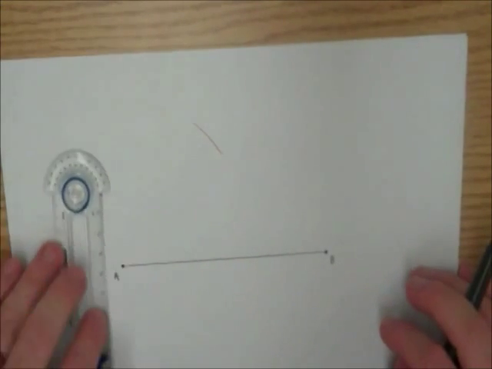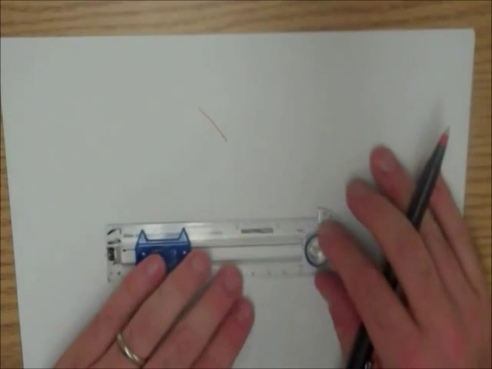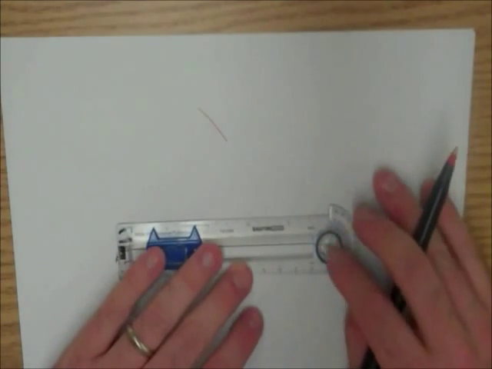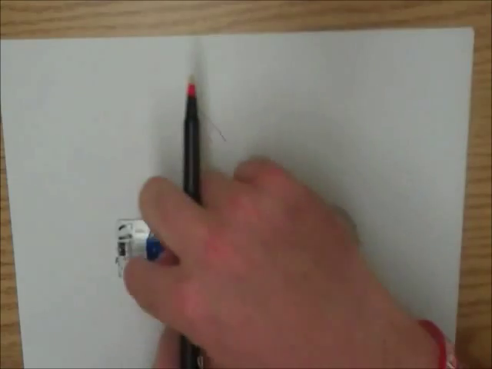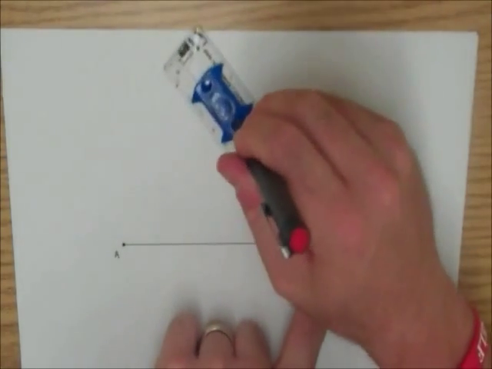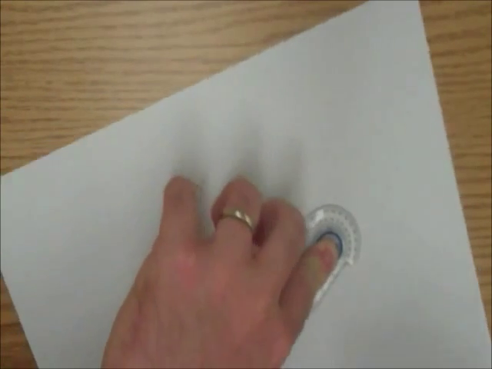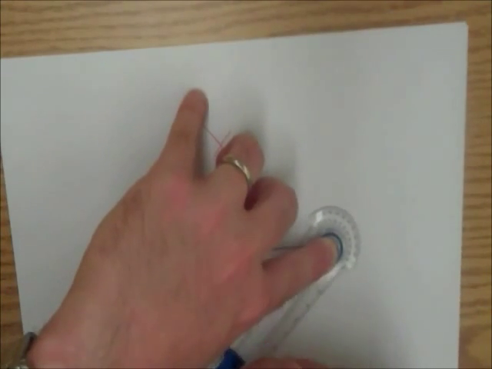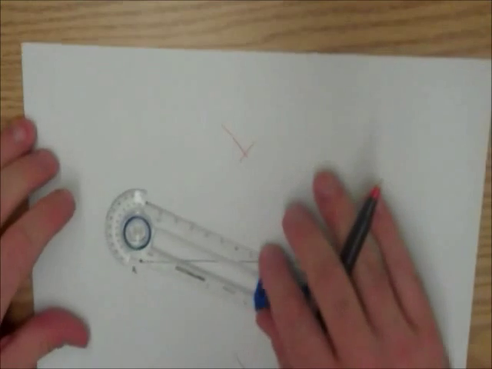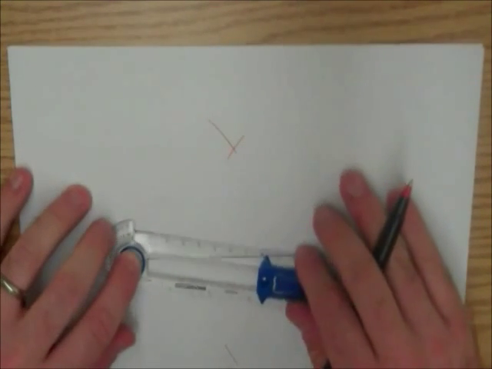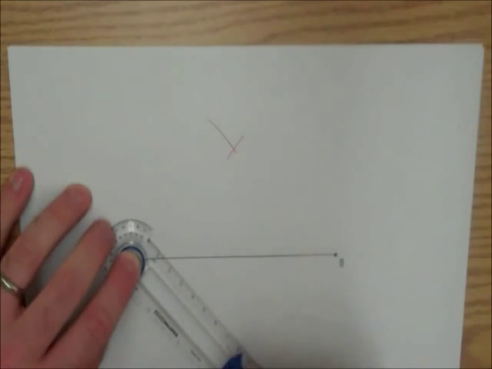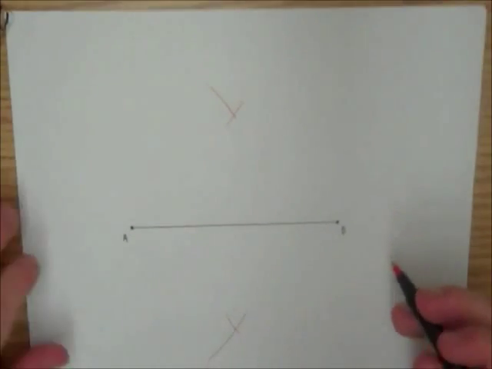Without changing my compass, I'm going to flip it around, put the point of the compass on B, and create the same two arcs above and below. I didn't do a very good job with this one. I'll work on that. There we go.